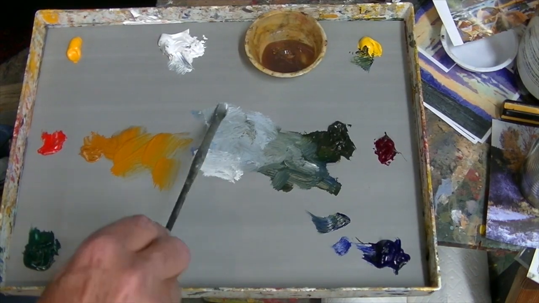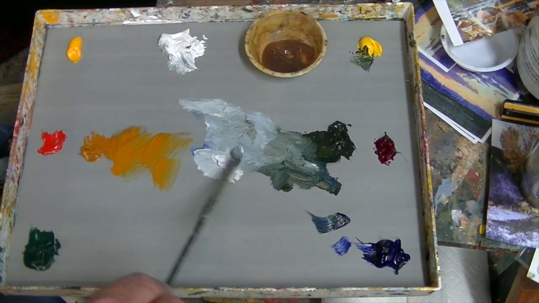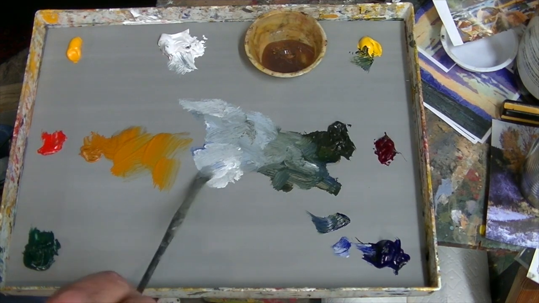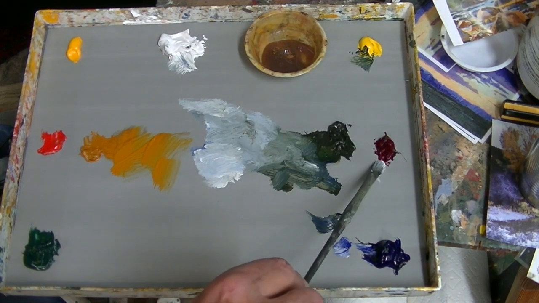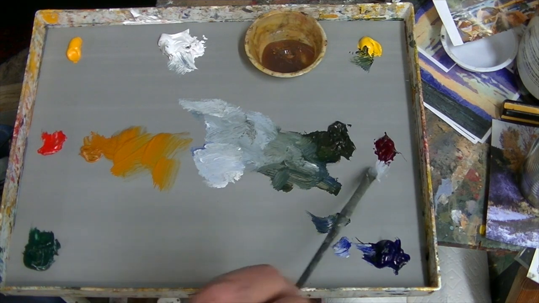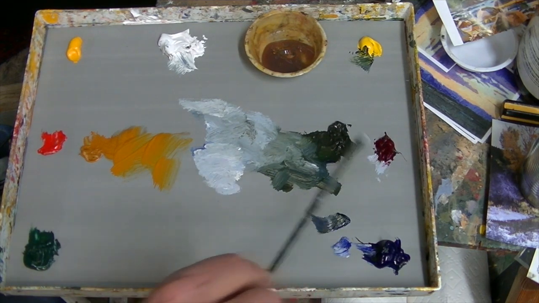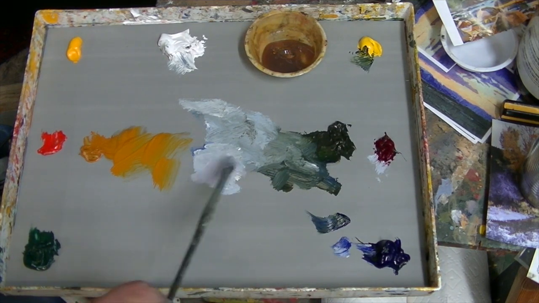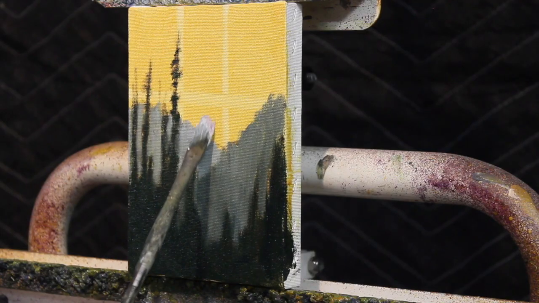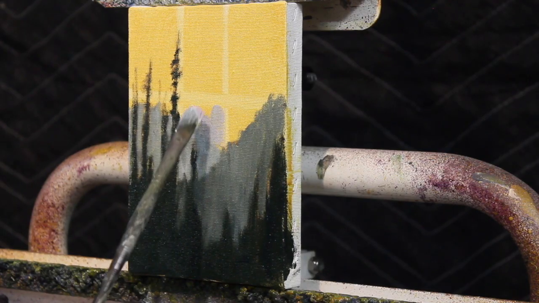What I want to do here, I'm putting even more white and a little more blue. I'm going to put just a tiny bit of red in it, just so I have a tiny bit of color variation. So now I'm going to test the color right there.